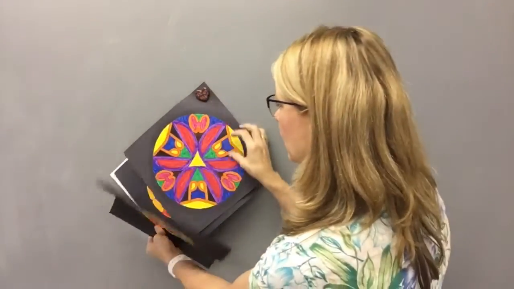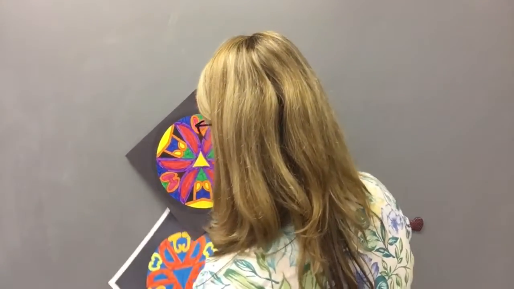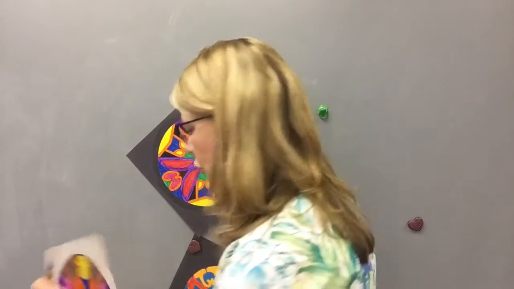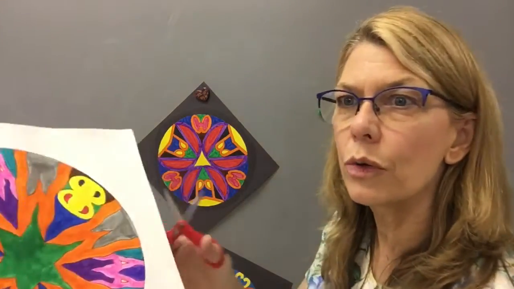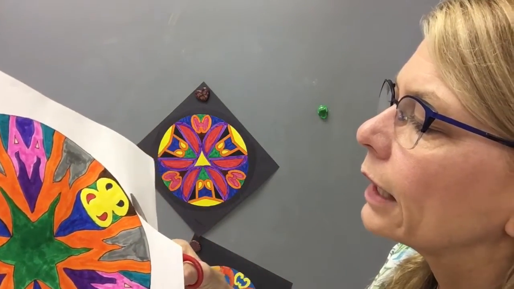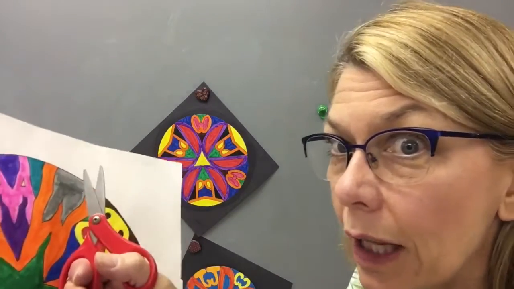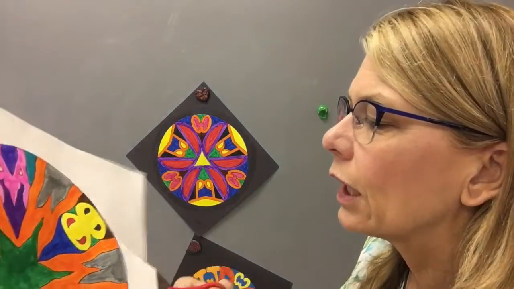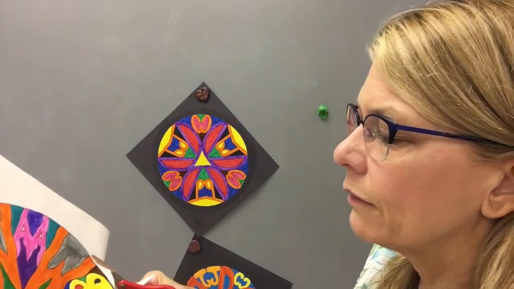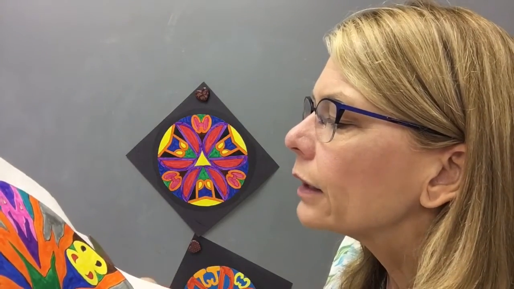Now, when you get completely finished with everything, that's when, let me get mine out of here, you're going to cut it out. And you are going to be super careful to cut exactly on that black line. I do not want you cutting into your kaleidoscope design, and I do not want you to cut out the side of it and leave those big white places out there. That's not good either. So you have to really slow down and cut right on the lines. And then you're done. That's going to be completely done.